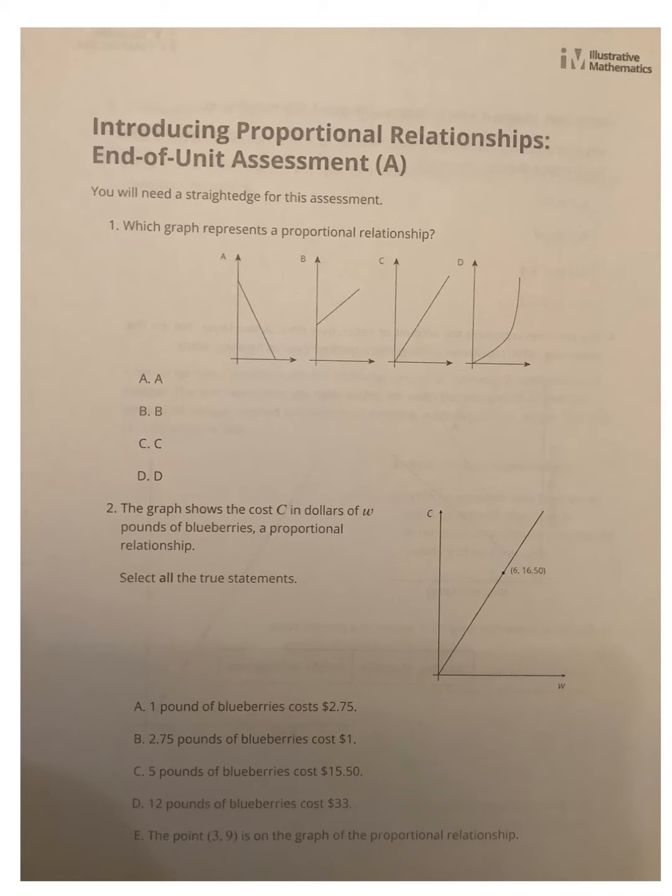Number 1 is asking which graph represents a proportional relationship. Remember, graphs of a proportional relationship will be a straight line and it will go through the origin. Based on that, decide which of those 4 represents a proportional relationship.